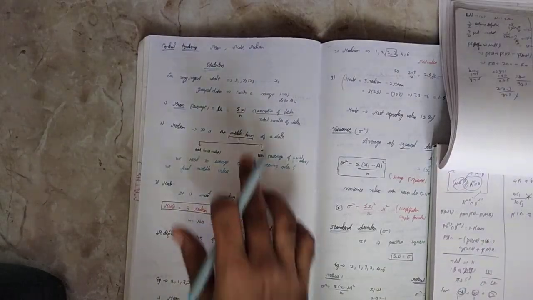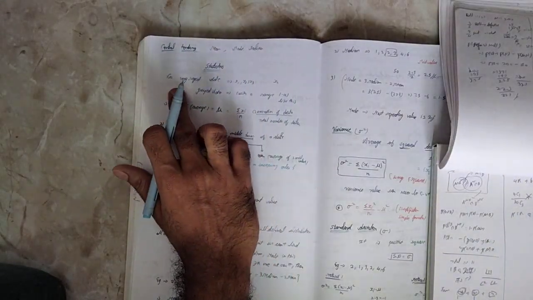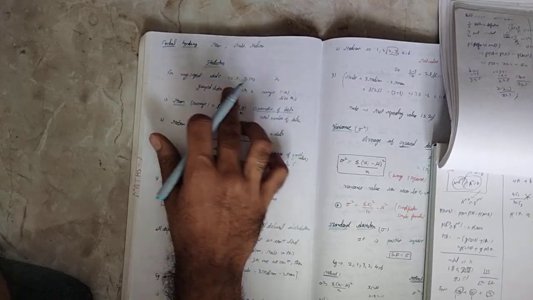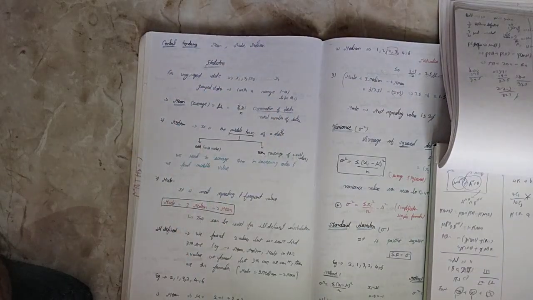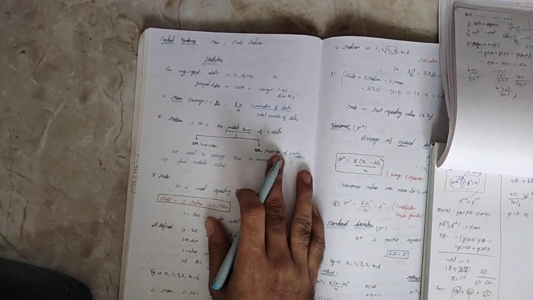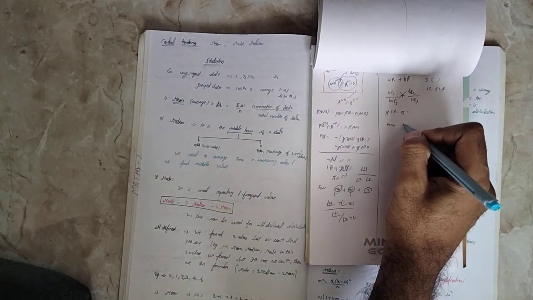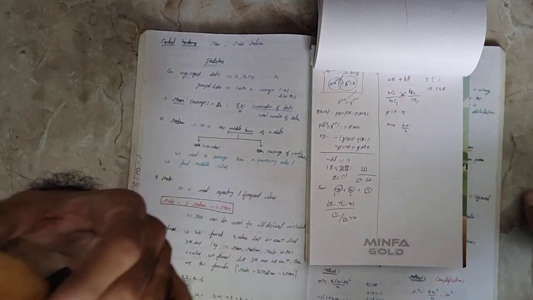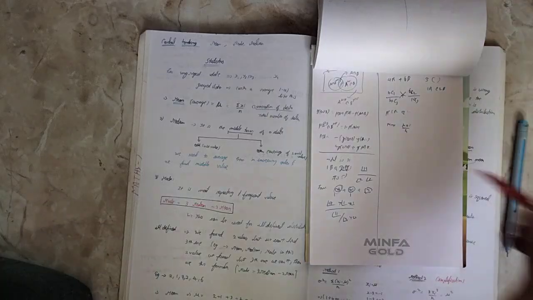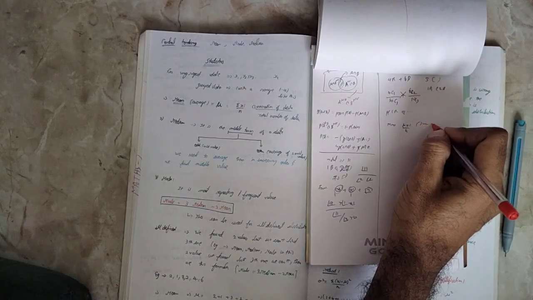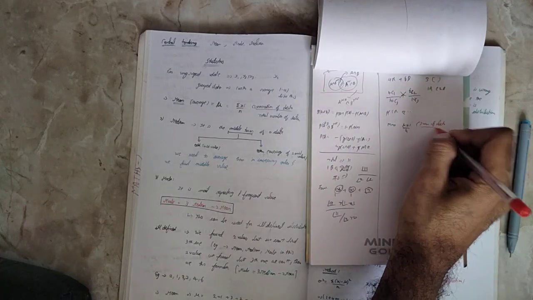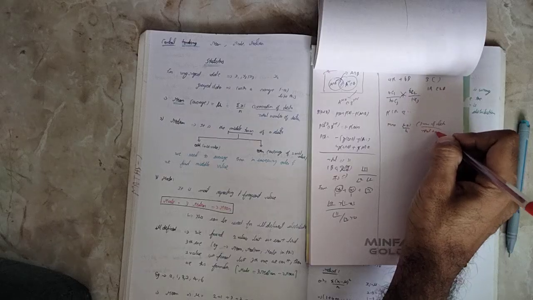I think you can see statistics from ungrouped data is this one. Grouped data is this one. So mean is the summation of xi divided by n. It means the summation of data with respect to the total number of data.